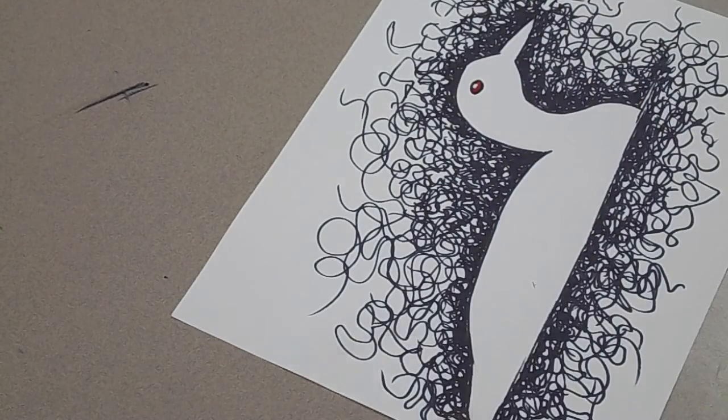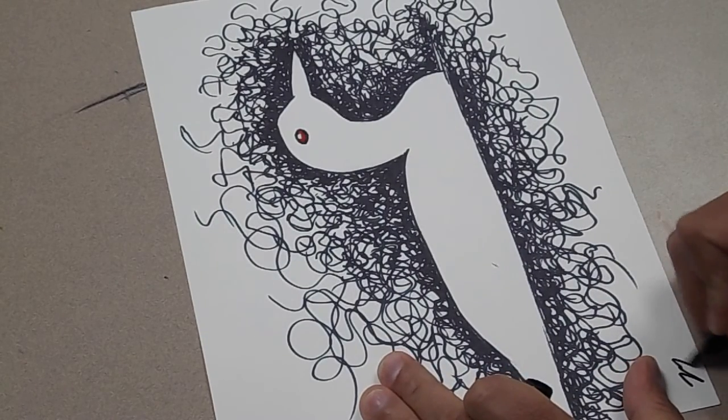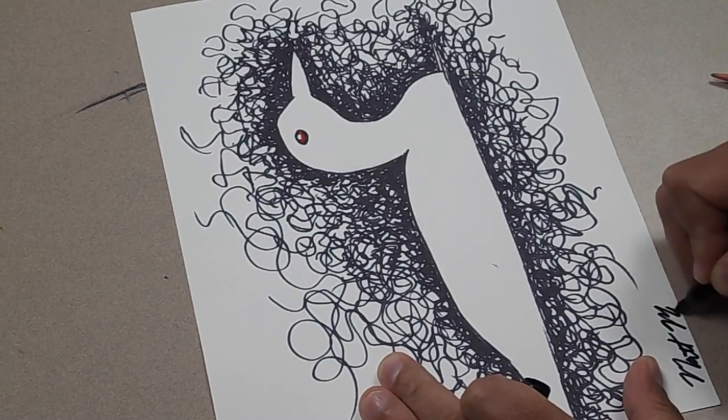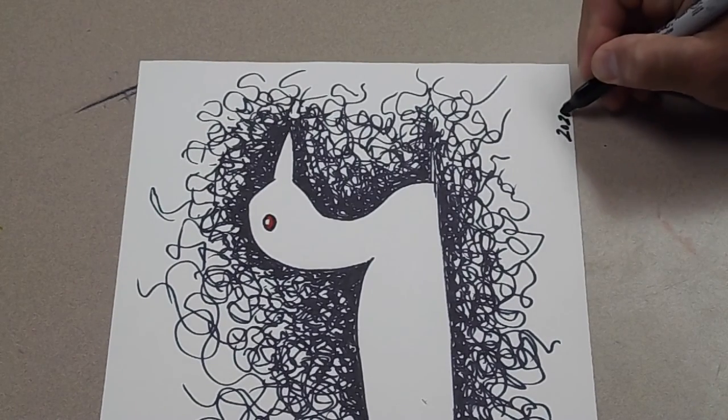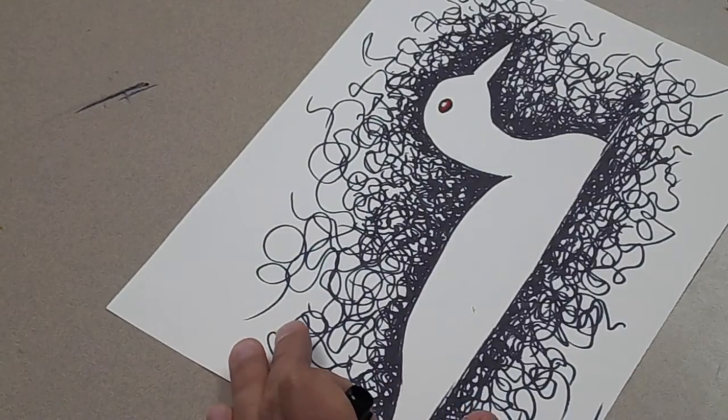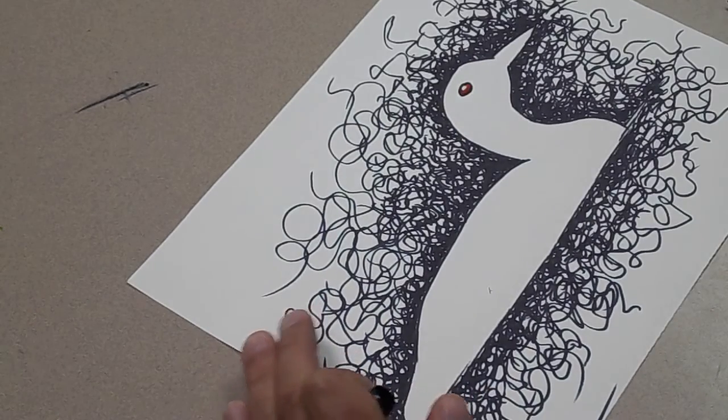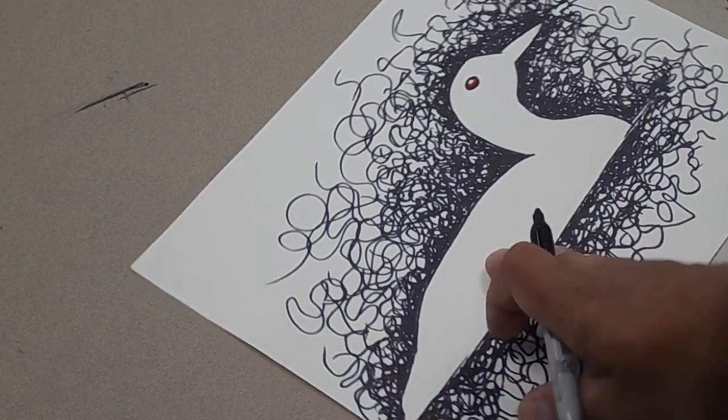And I'm pretty happy with that, so I'm going to sign this. Positive negative space drawings. Positive negative space animals. There you have it.